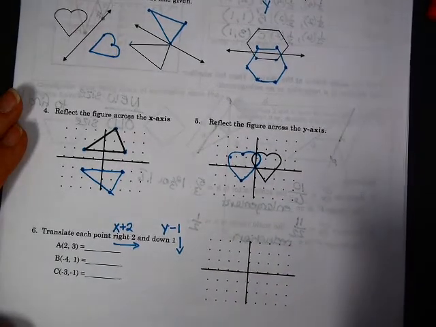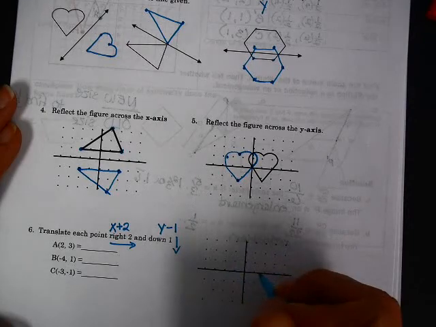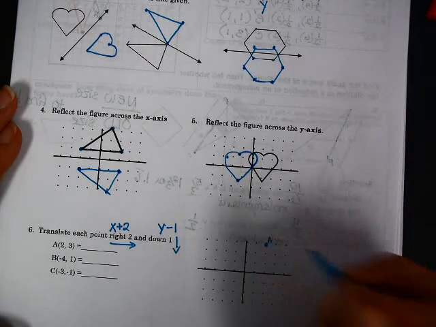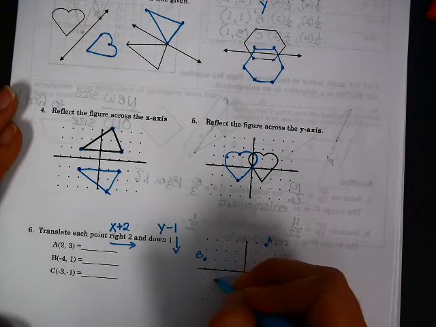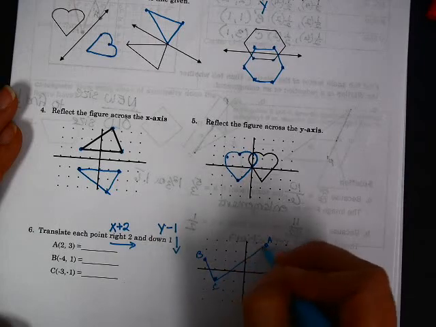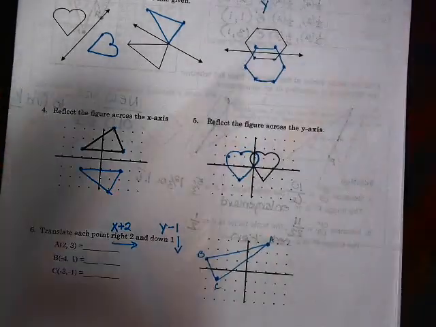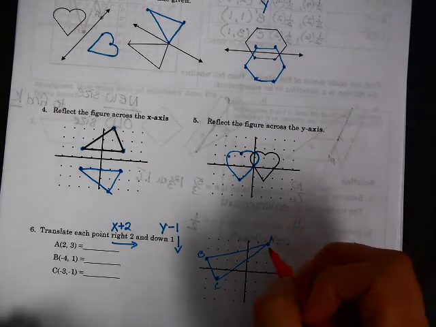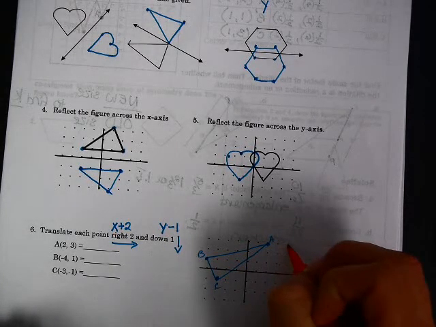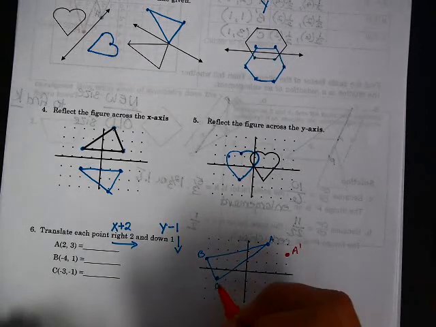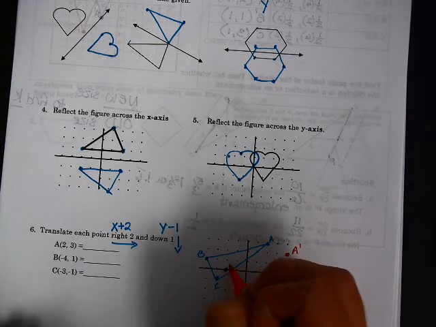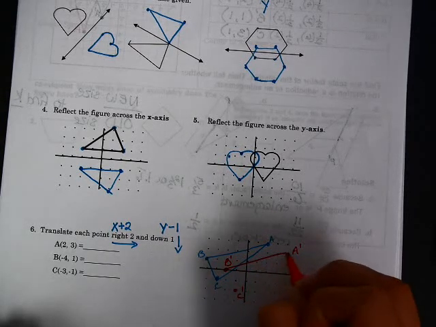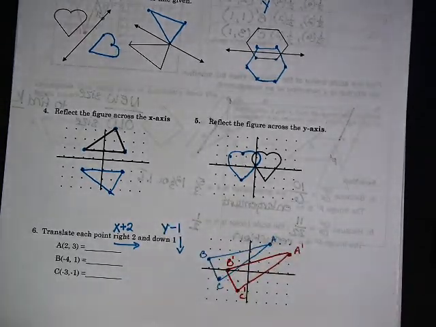They affect y. All right, so if my original point is at 2, 3, -4, 1, -3, -1. Okay, and we're going to translate every point to the right 2 and down 1. This is A prime. This point is across 2 and down 1. C prime. Across 2, down 1. B prime. Connect the dots, and there's your new image translated.